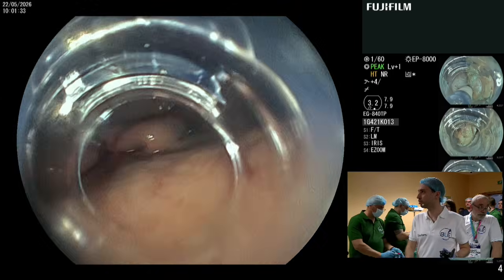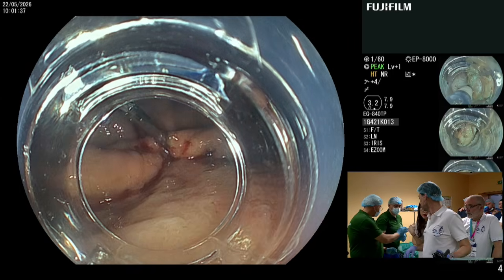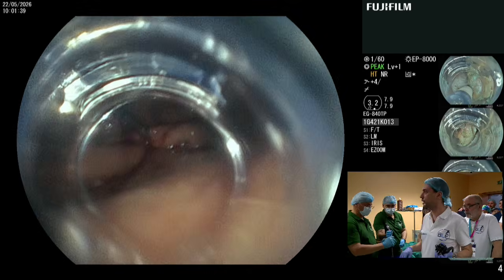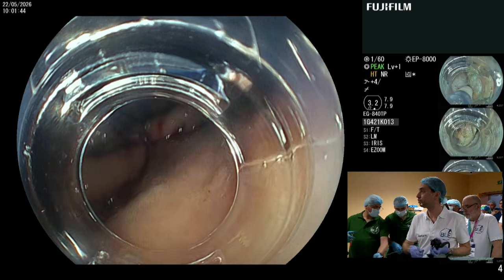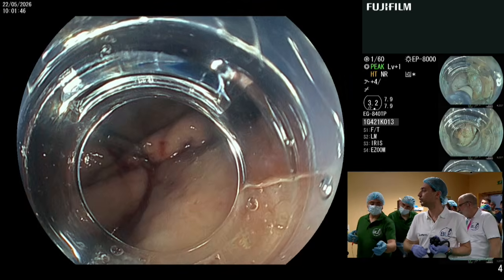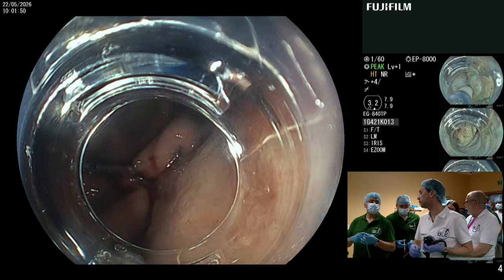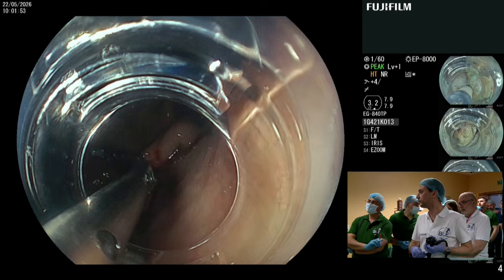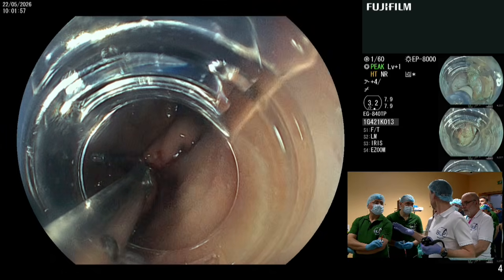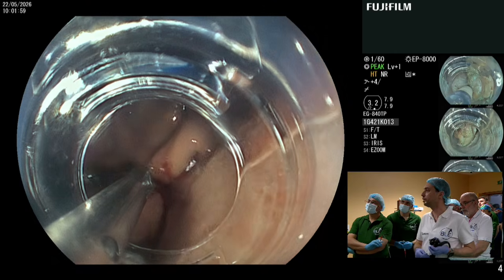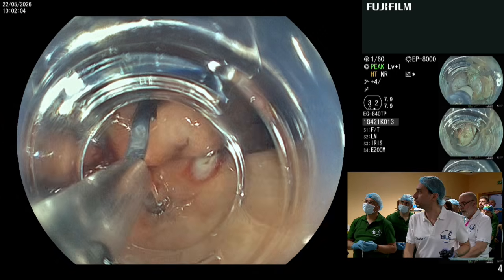The other way we can do it is to use the endoloop technique. If you want to try. Okay, we can try it again. I will use one more mantis clip. How much time do we have? We have 20 minutes? Because I can demonstrate the technique with endoloop, which is very interesting for everyone, I think. Open. As much time as you want, Georgios. Okay.